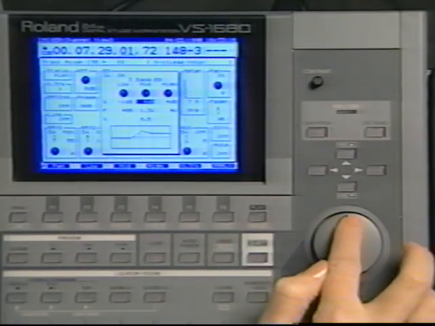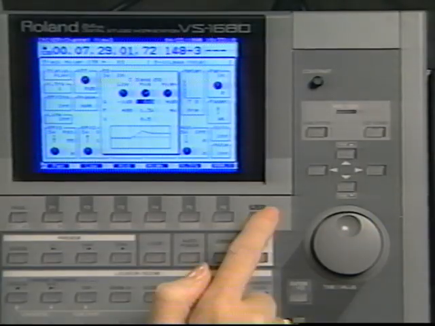Finally, press Play Display to return back to the playlist display. Anytime you're in the middle of making a setting and you want to get back to the playlist display, just press this. It helps to think of the Play Display button as an escape button.